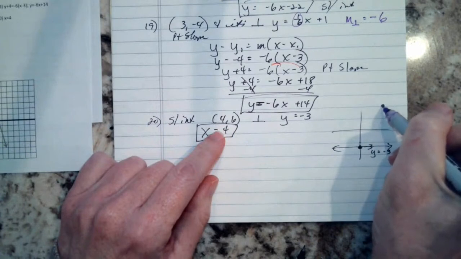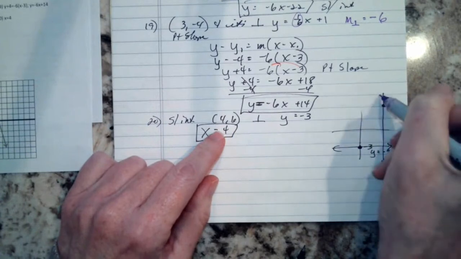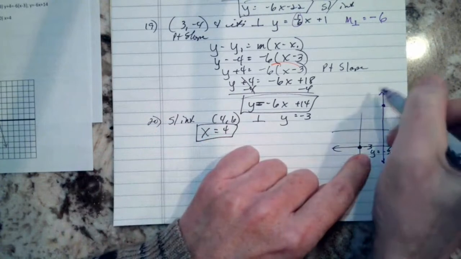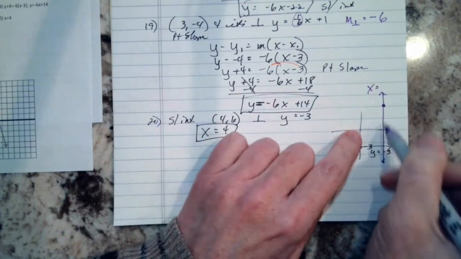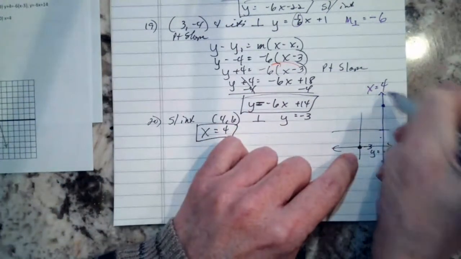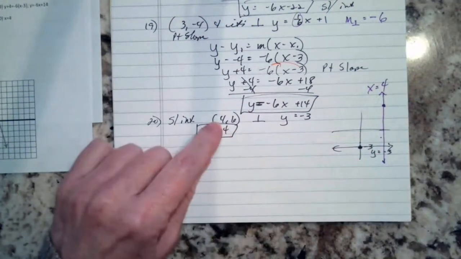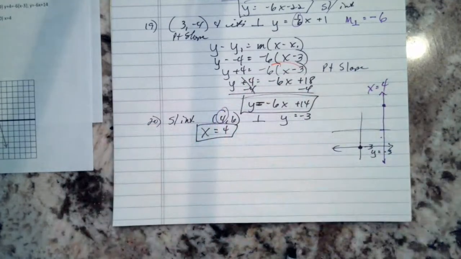Over 4, up 6, somewhere here. This one's y equals, so that one's x equals, and every one of these points goes out 4, out 4, out 4. So it's x equals 4 because the x coordinate is a 4. It's one of those super easy ones. I went over about 4 of those yesterday.